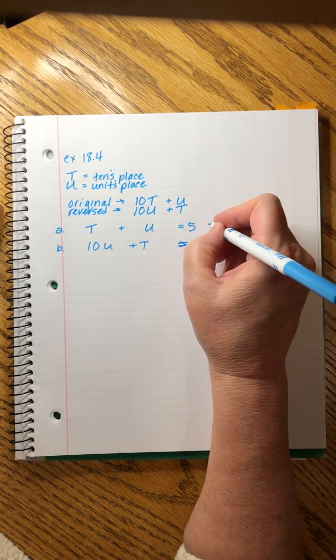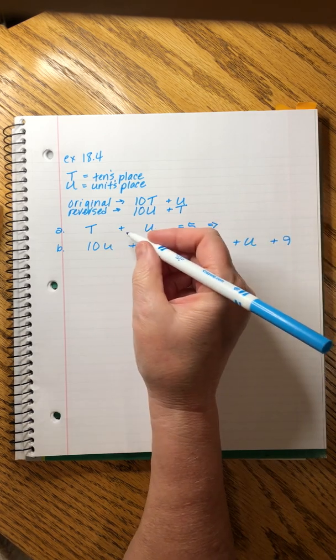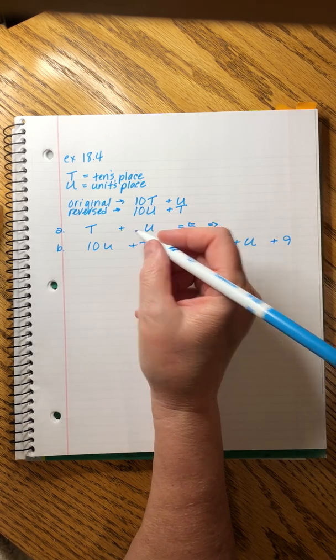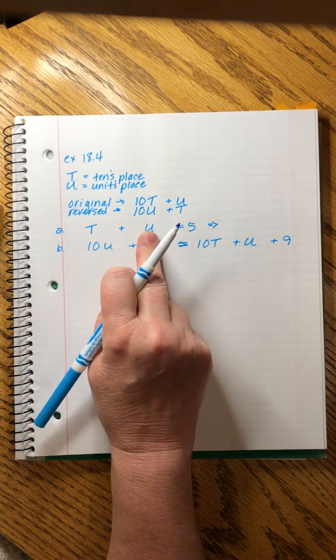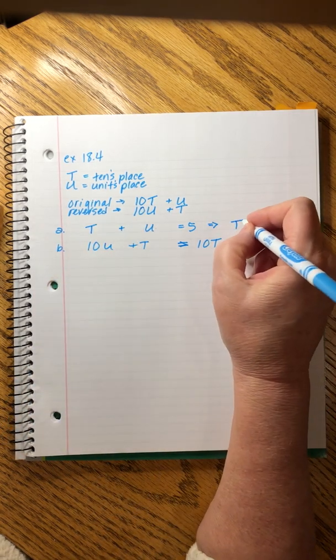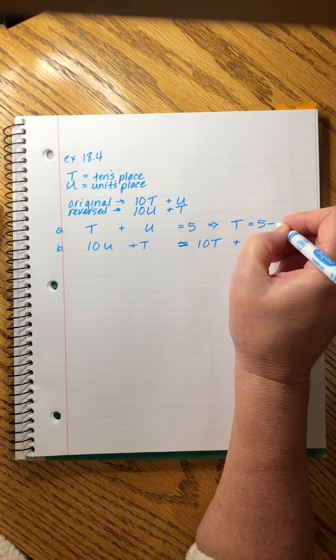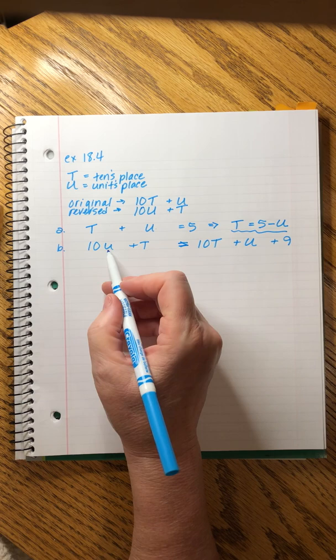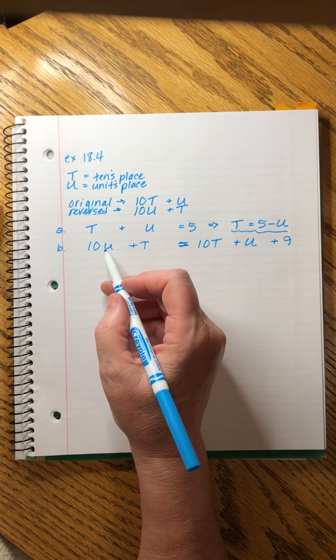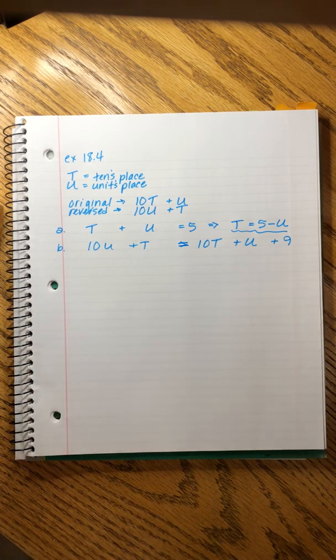So let's change this. We could subtract the t or the u. Either way is fine. Let's subtract the u. I tend to keep the first one and subtract the second one. So that will end up being t equals 5 minus u. This is what we'll substitute into this. But I kind of want to clean this up.